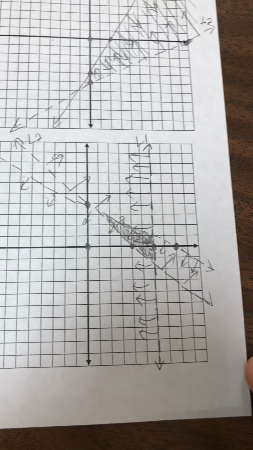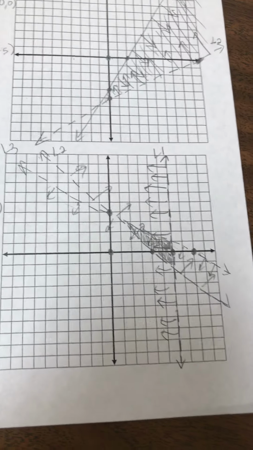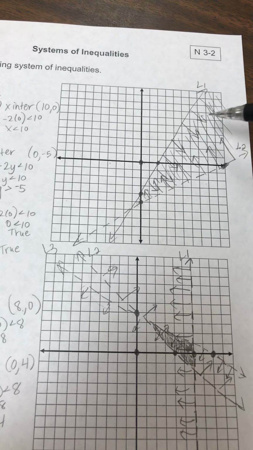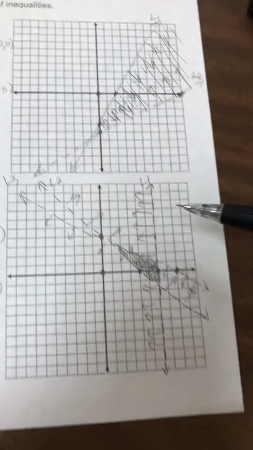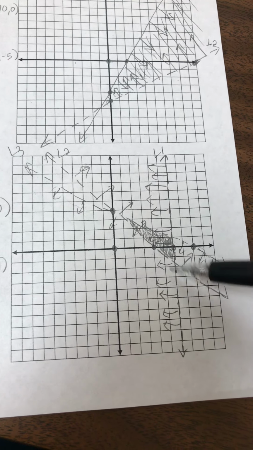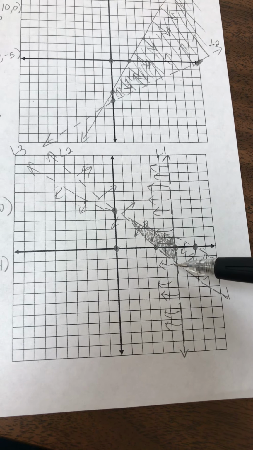So that's how you would do 3 lines. Up here we had 2 lines in our graph. See how we graphed and shaded where they were overlapping? And now down here, when there's 3, you're going to have to find where all 3 of them intersect on the same graph.